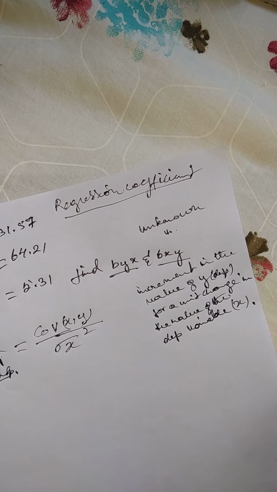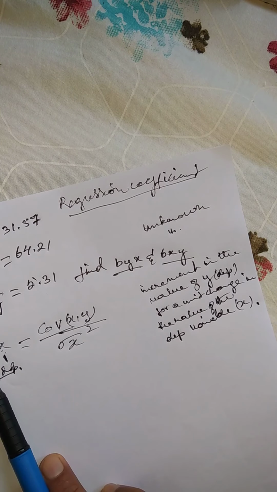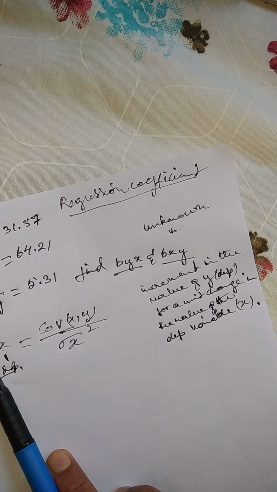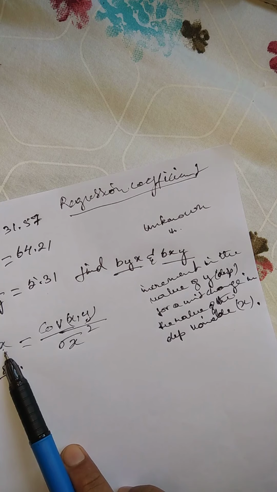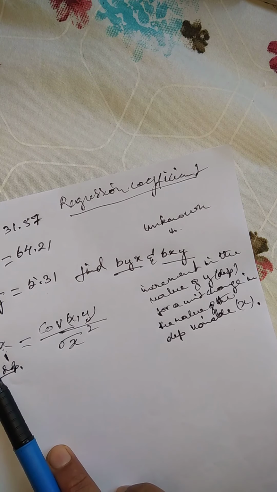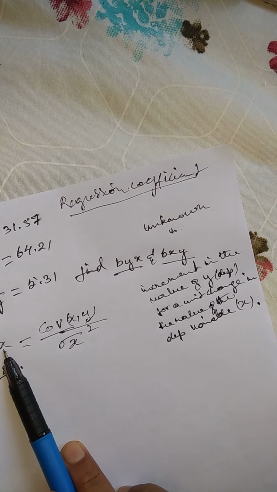Or in other words, we can say it represents the rate of change in y with respect to the value of x.